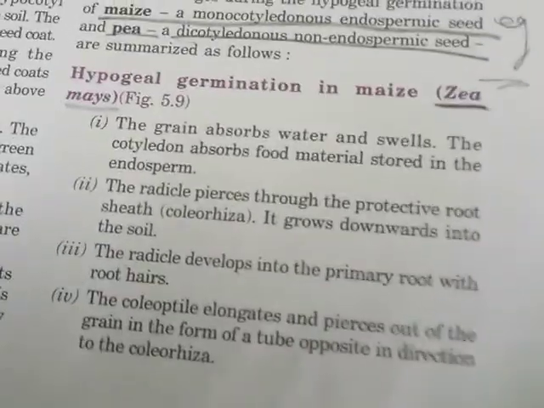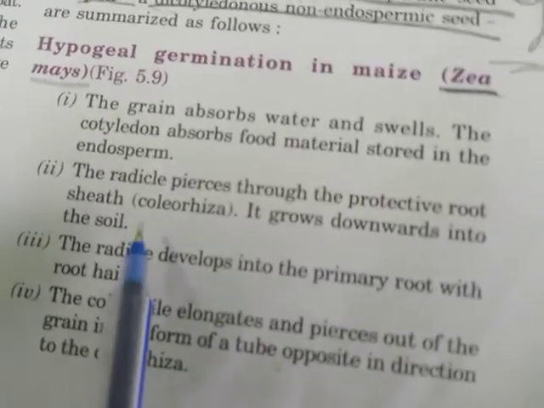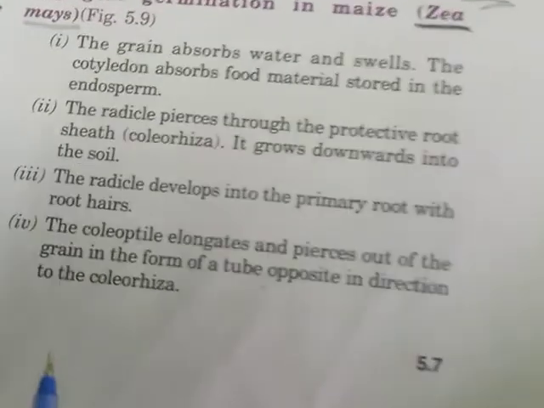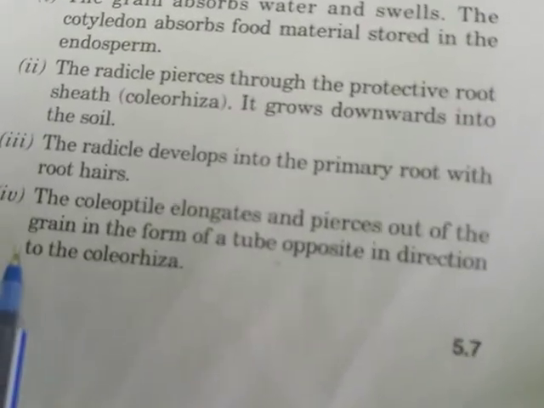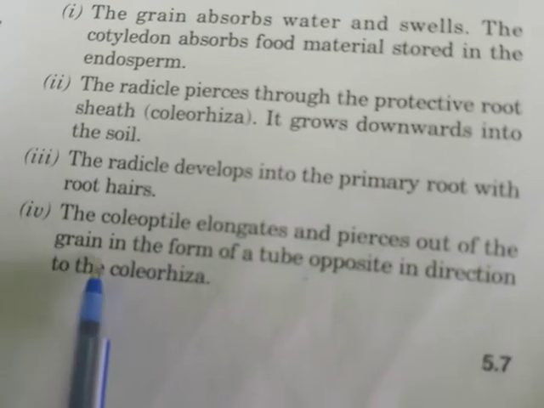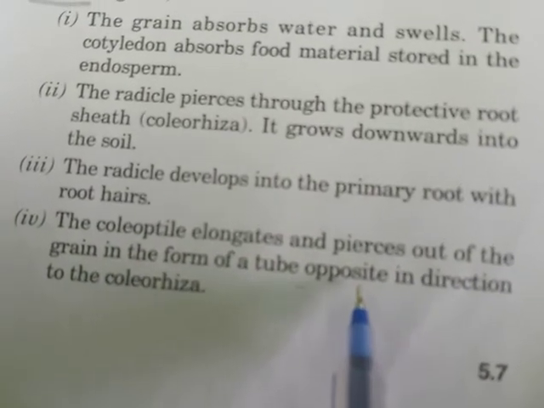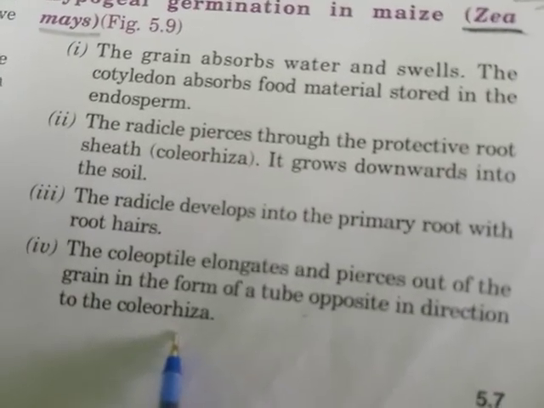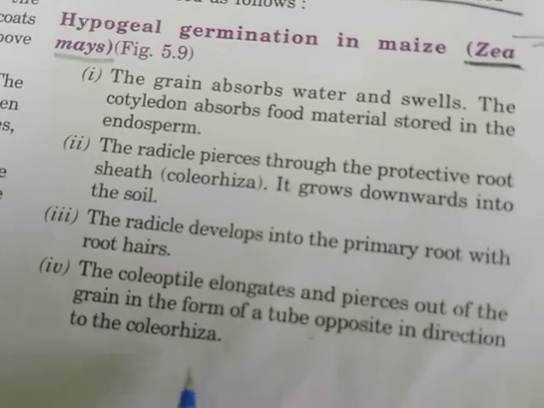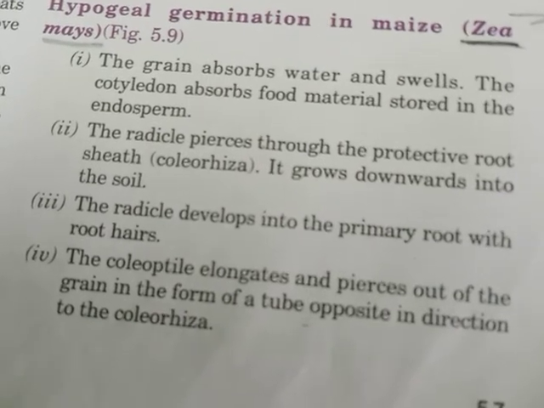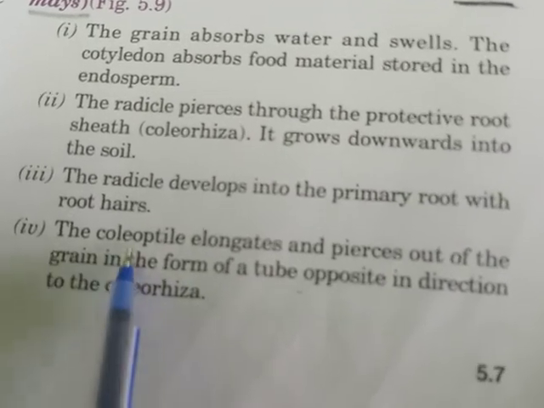After that, this radicle peers out through the root coat, it grows down and it develops the primary root with root hairs. The coleoptile elongates and peers out of the grain in the form of a tube, opposite in direction to the coleorhiza. Now, as the radicle is protected by a sheath, that is the coleorhiza, in the same way, the plumule is also covered by a protective sheath, and that sheath is known as the coleoptile.